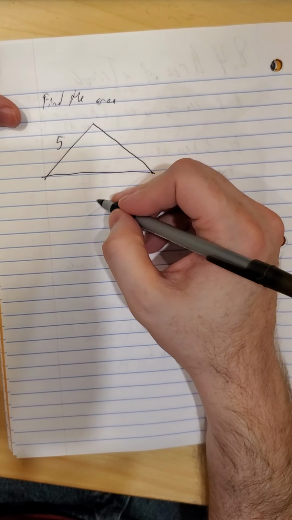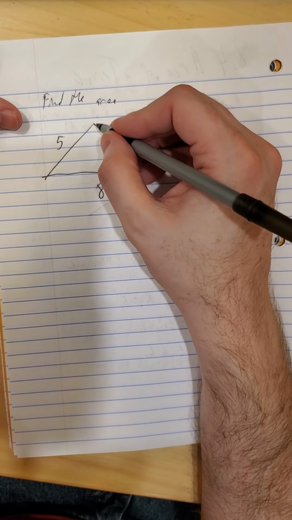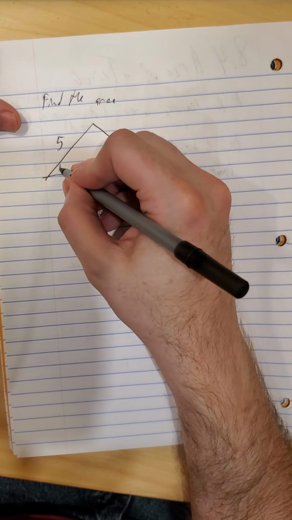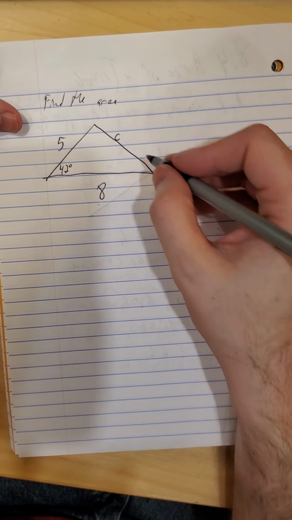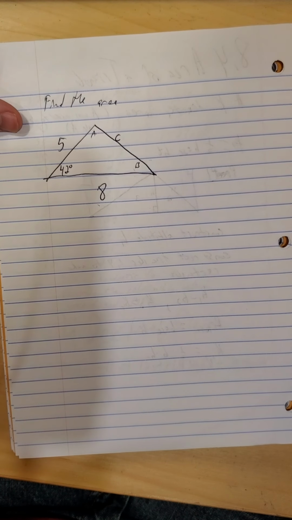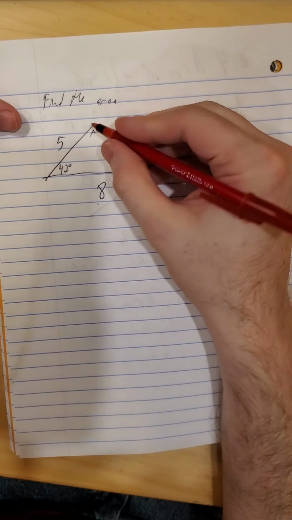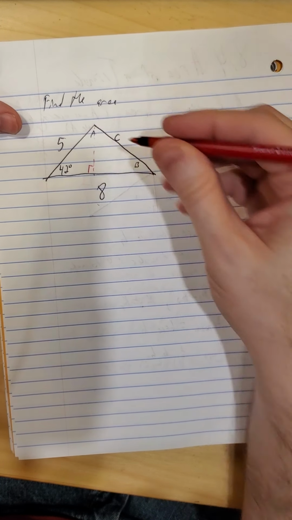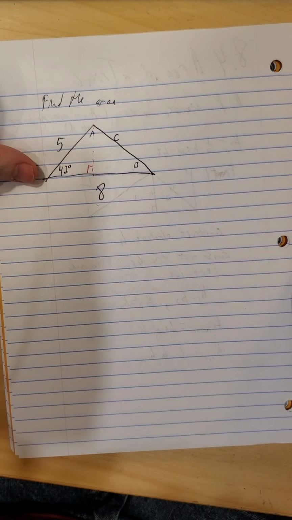And my triangles in this section are not necessarily going to be to scale. I'm sure most of you are used to that by now, though. So I'll make angle C 42 degrees. Angle B is unknown. Angle A is unknown. So I would like to have the height of this triangle. They didn't hand it to us, but lucky us, we know some trig, so we can find it.